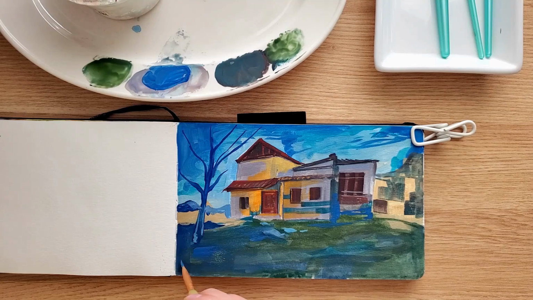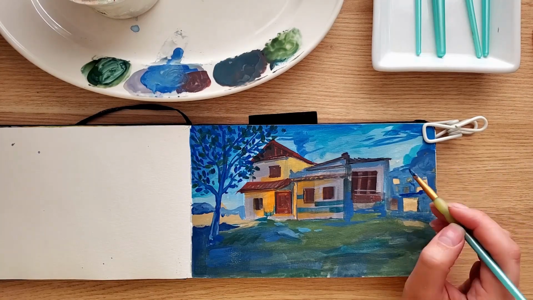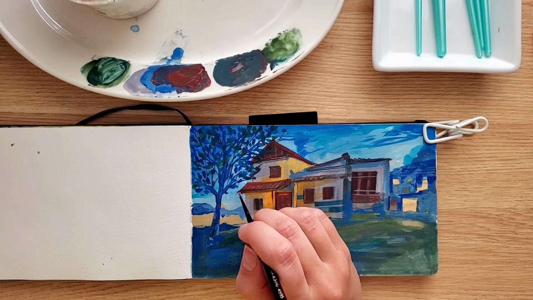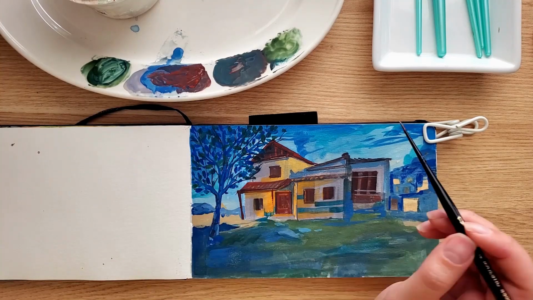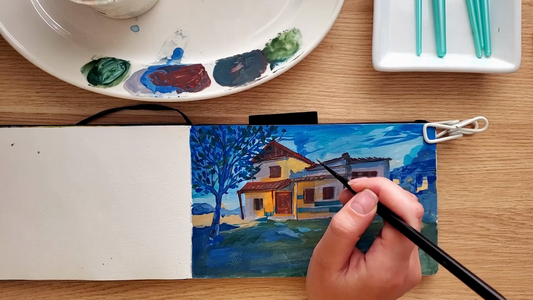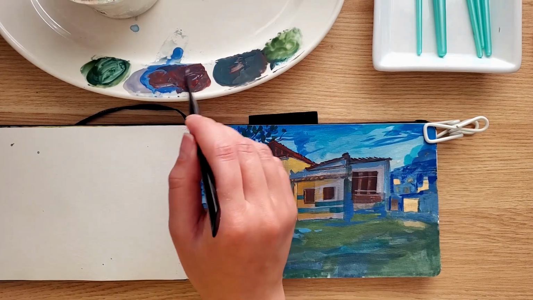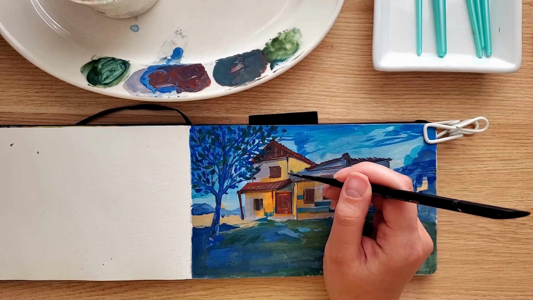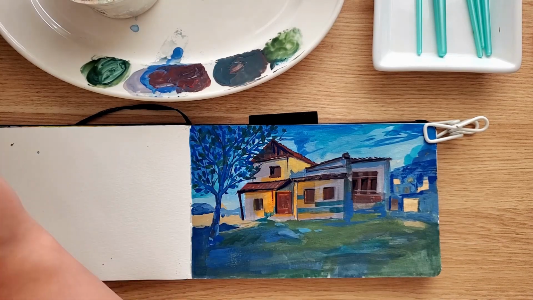We leave our night city to dry and we move on to the tree on the right. I will paint this tree with one blue color because I don't want to distract viewers' attention from the house. The painting is almost done. As I mentioned before, it is time to apply our final layer.